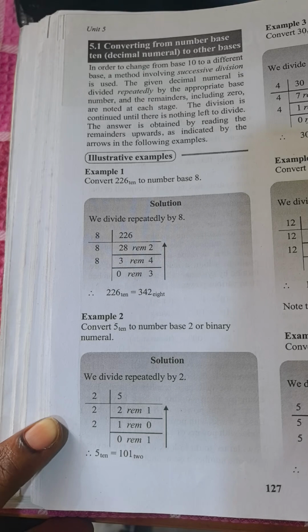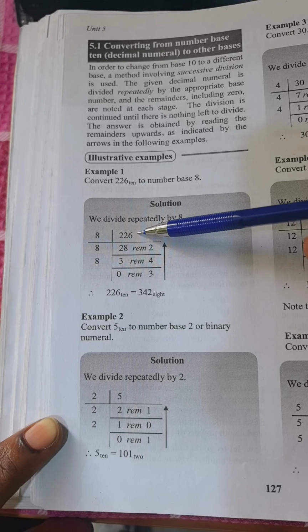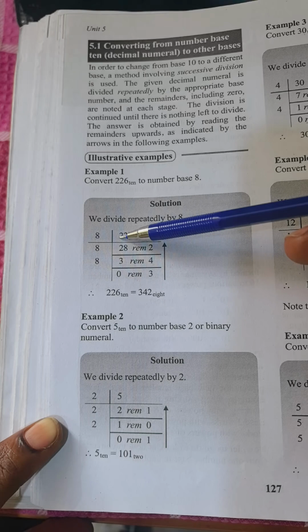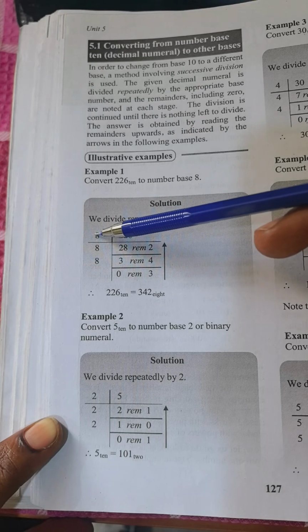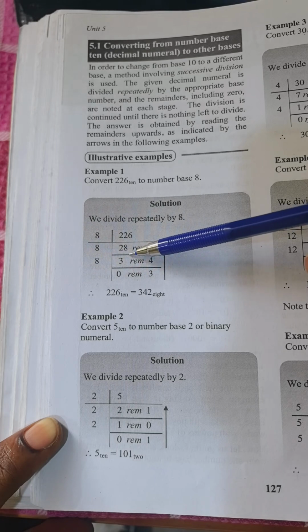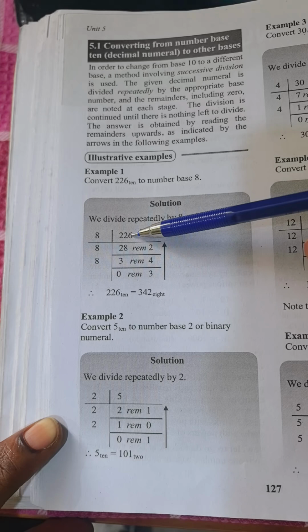Let's do the calculation. Now, what it means is that we have 226, right? So the first step is to divide this one by this. Now, when you divide that, we get 28. The reason why we are getting this 28 is because 8 cannot go into 226 directly. It's not directly divisible.